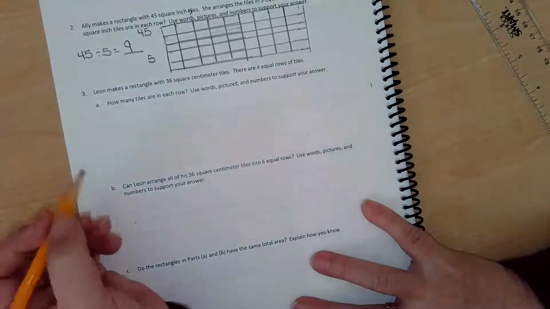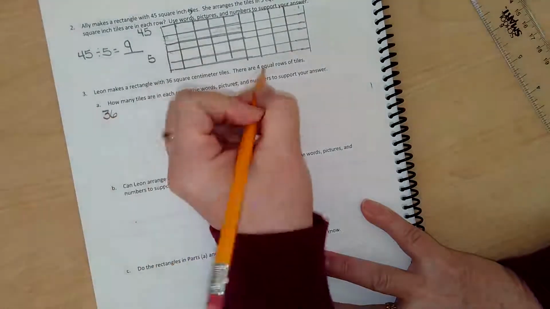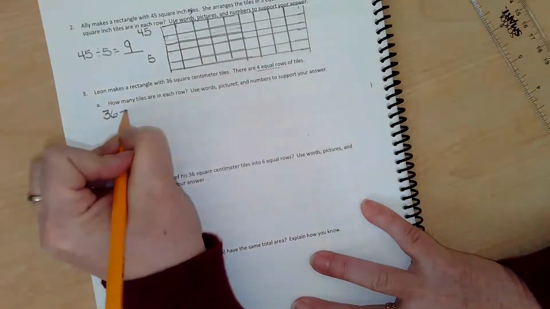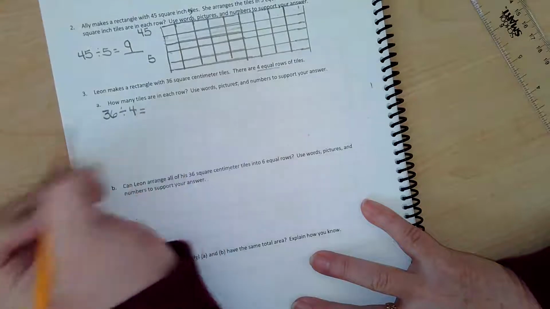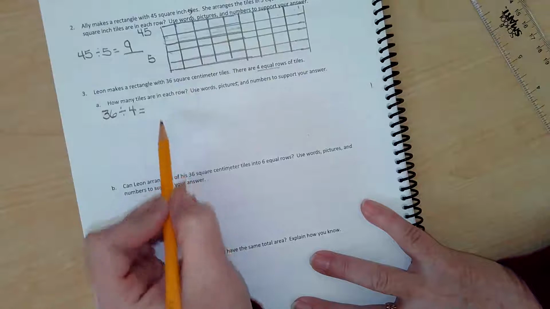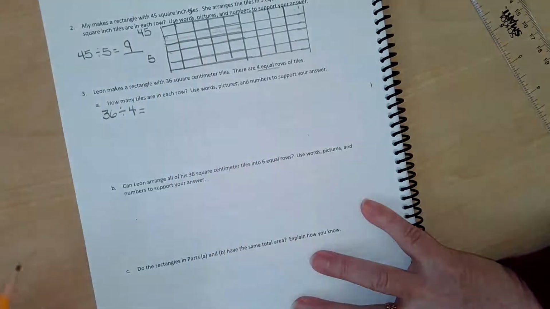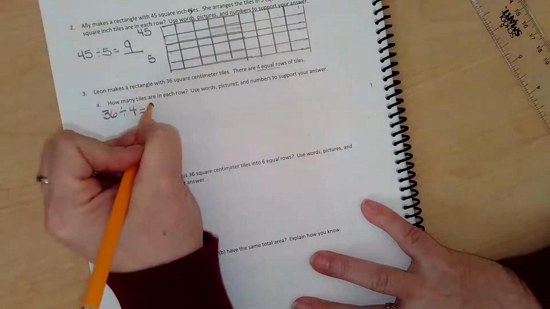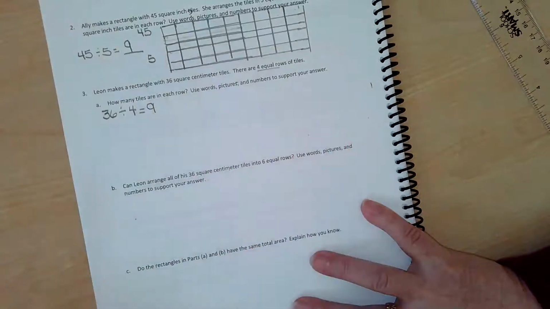So what I would do, again, if I have 36 and I know that there's 4 equal rows, I could do 36 divided by 4 equals what? Then I would draw my 4 equal rows going across like I did above to help me figure out what my answer would be. And 36 divided by 4 actually is 9. So I would also have 9 going across.